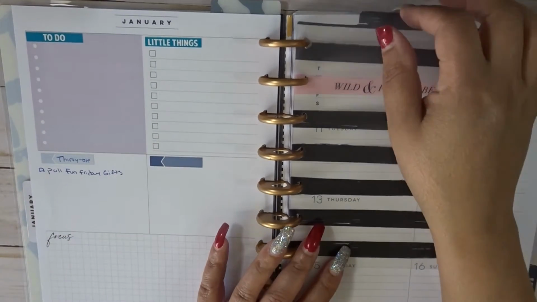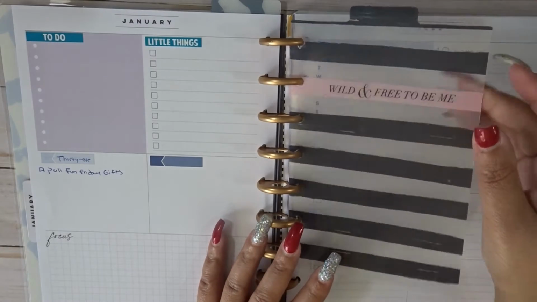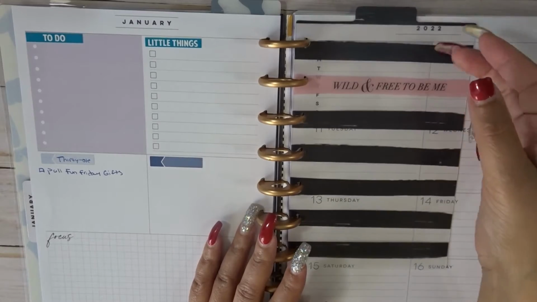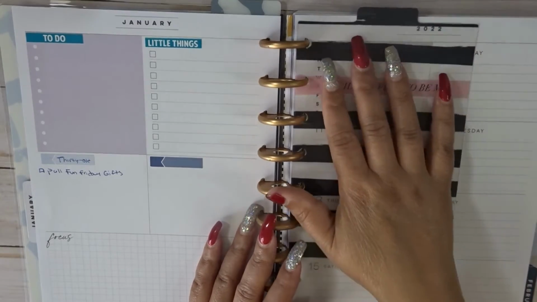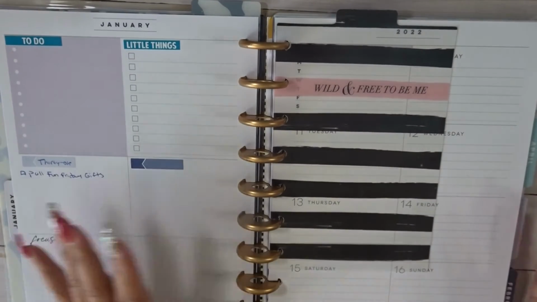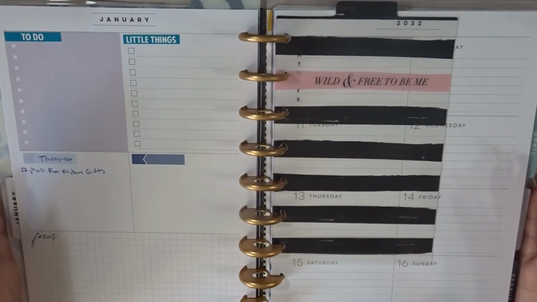So this just says Wild and Free to Be Me. So that's going to be my divider or my tab bookmark or whatever you want to call it for the weekly section. So that's pretty much it for the monthly section.